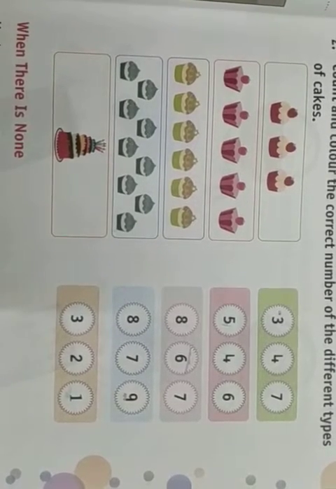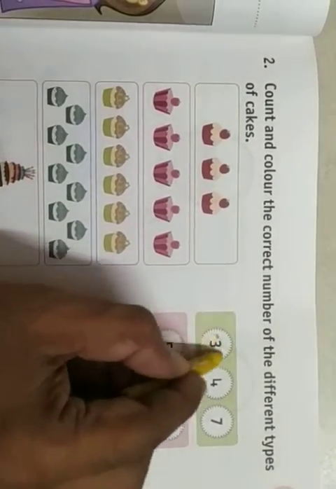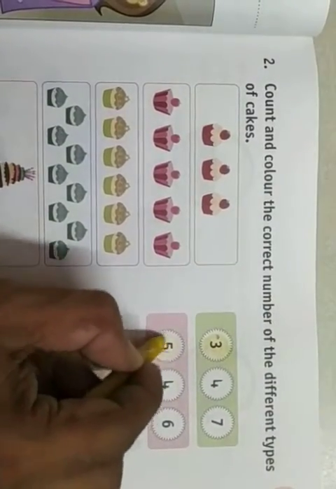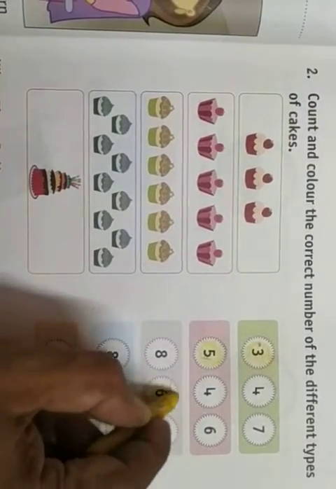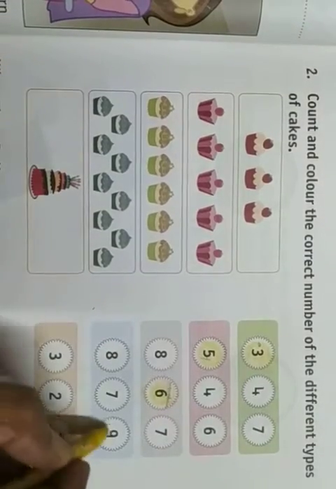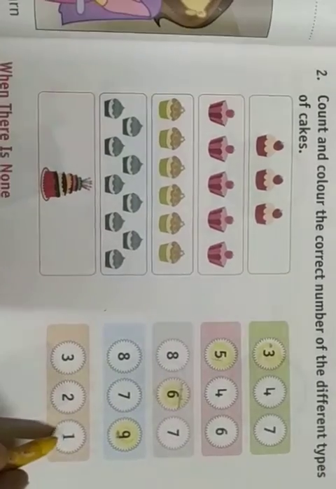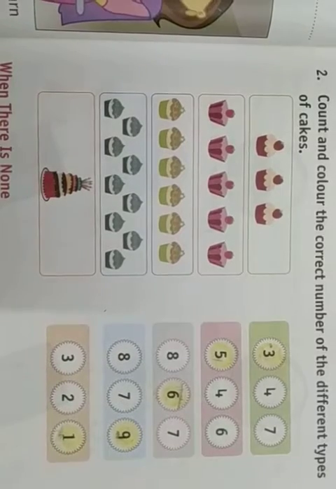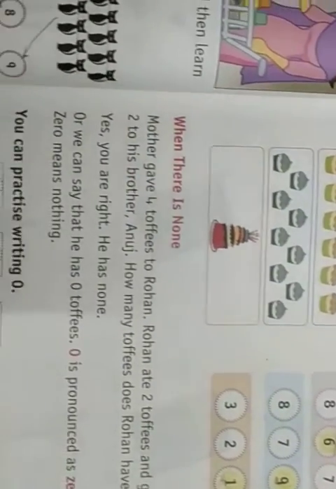Okay. So here on this we have to color on 3. Here we have to color on 5. Here we have to color on 6. Here we have to color on 9. Here we have to color it on 1. Right? So this we did.